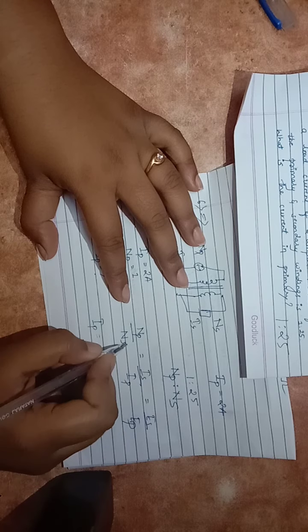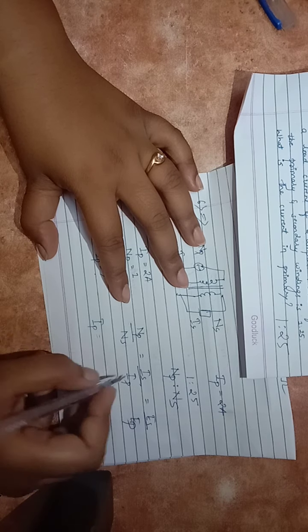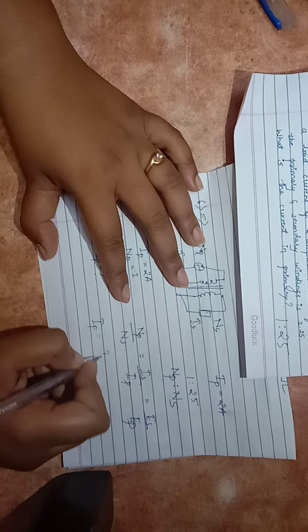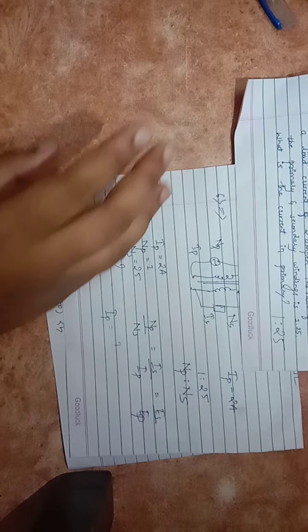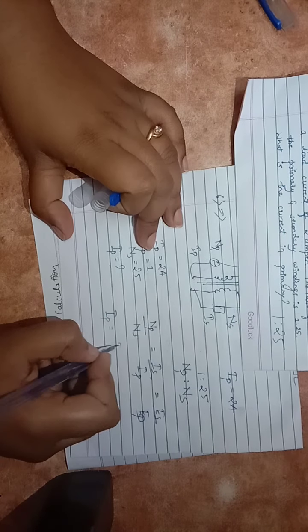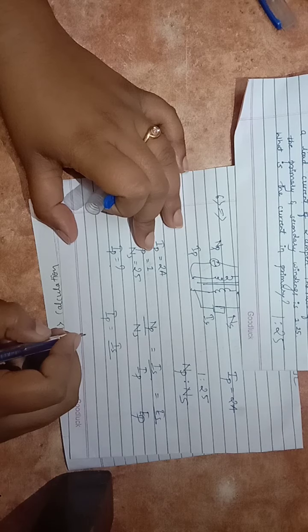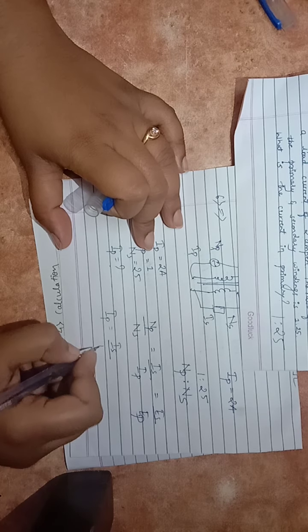Send all these things to this side. IP is equal to IS into NS divided by NP.